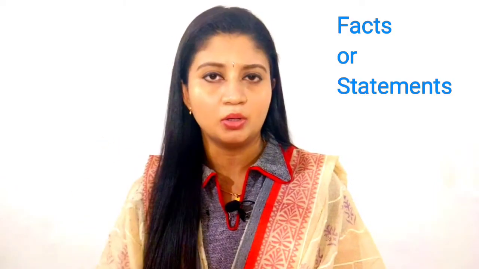The first case, declarative or assertive sentences. Declarative sentences are those sentences which are used to express facts or a statement. You're getting it? So all those sentences which are used to express facts and statements are classified as declarative sentences. These declarative sentences can be affirmative or negative. The word affirmative means positive. It can be positive or it can be negative.